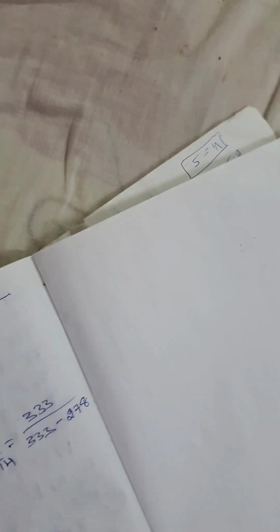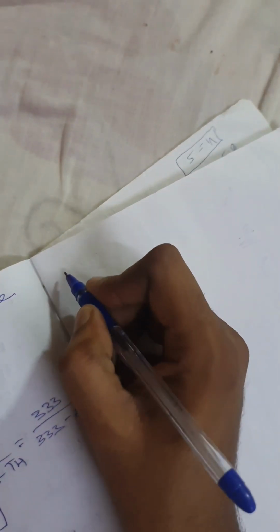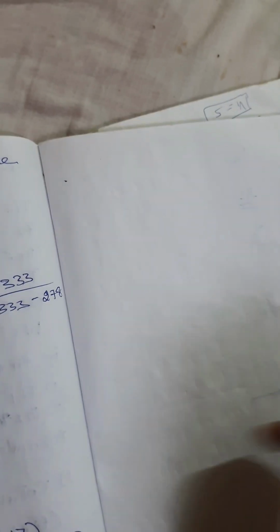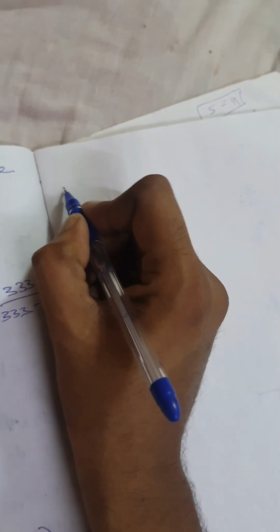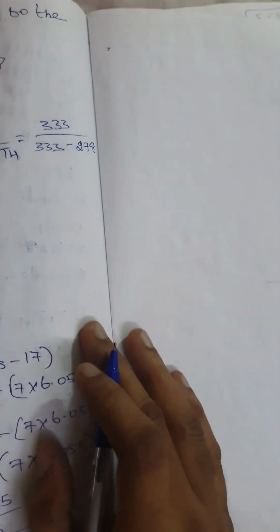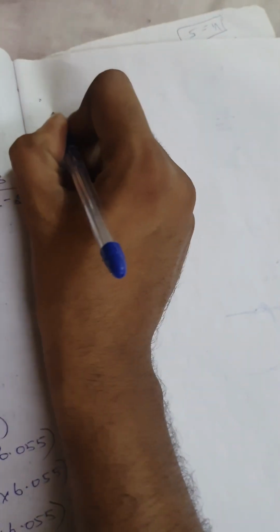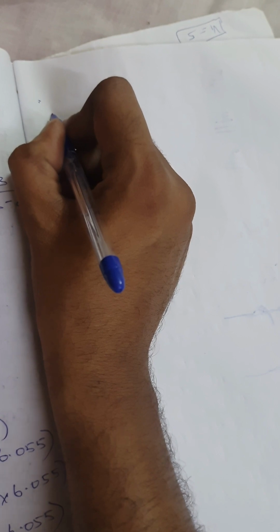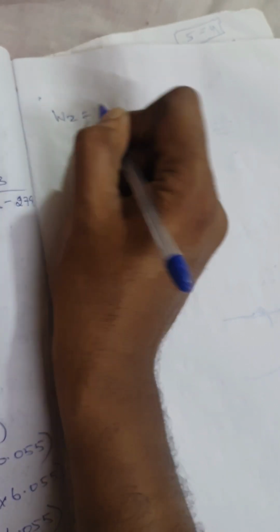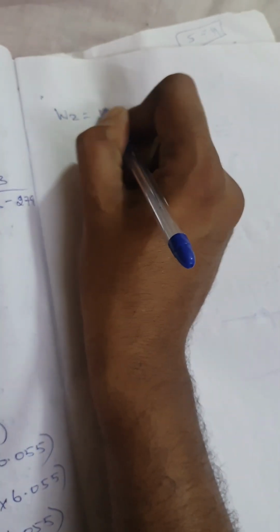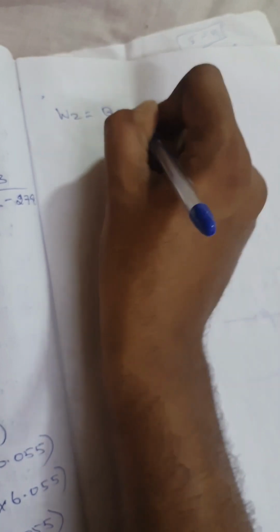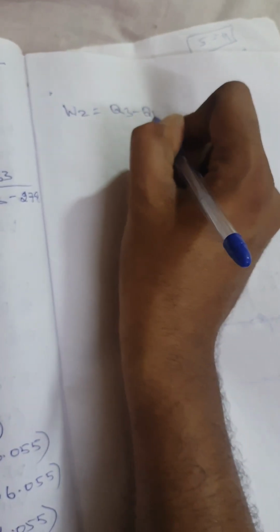Now we can use our second formula, which is W2 is equal to Q3 minus Q4.